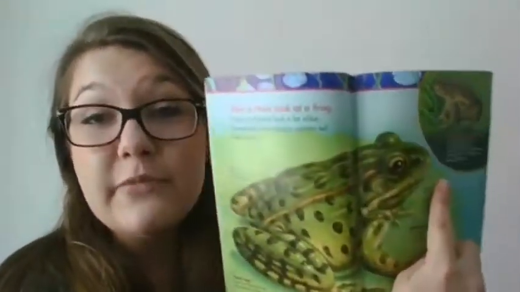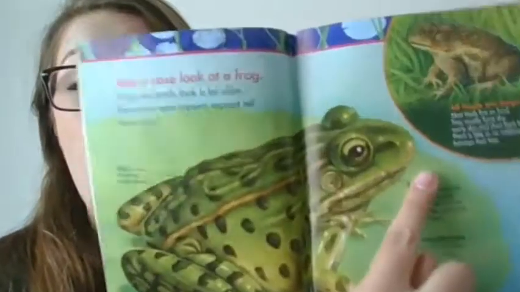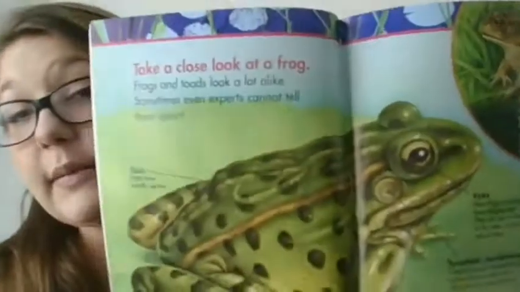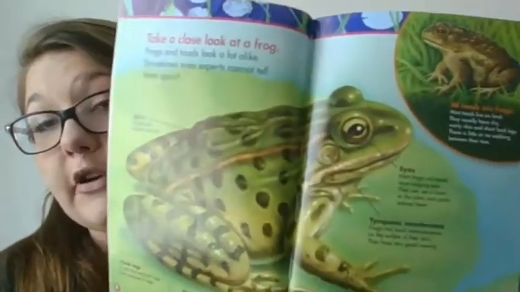Now, before I flip the page, I can't forget to read this caption because we might learn something even more interesting and something new. All toads are frogs. Most toads live on land. They usually have dry, warty skin and short back legs. There is little or no webbing between their toes. So that's something that's a little bit different about toads versus frogs. I'm already learning something. I don't know about you guys.